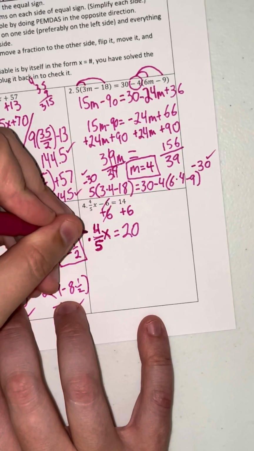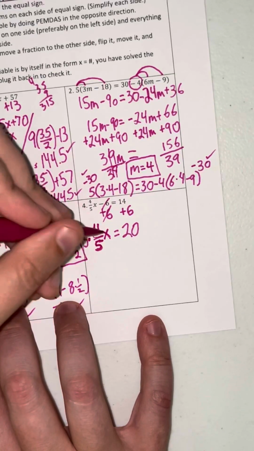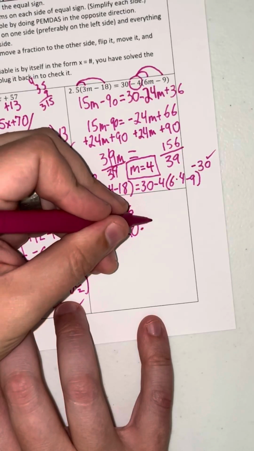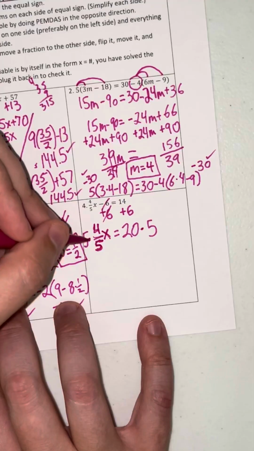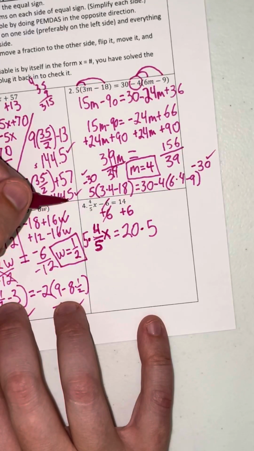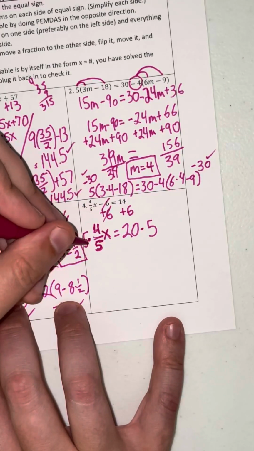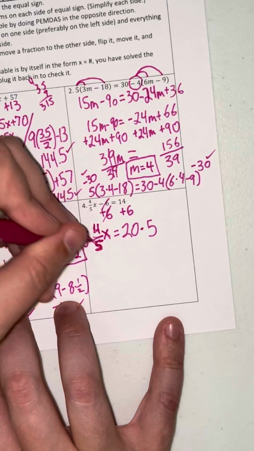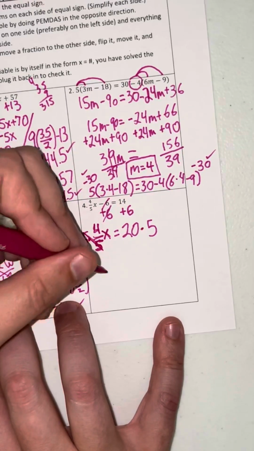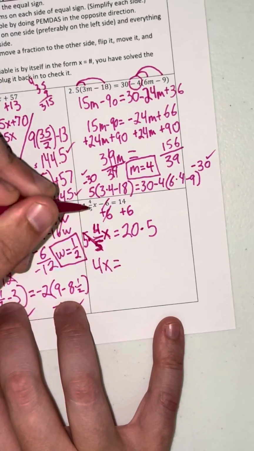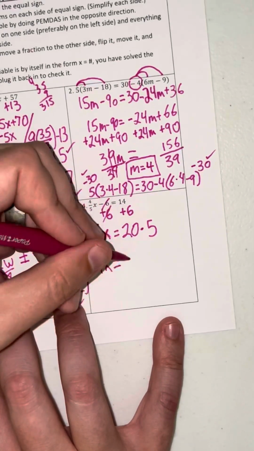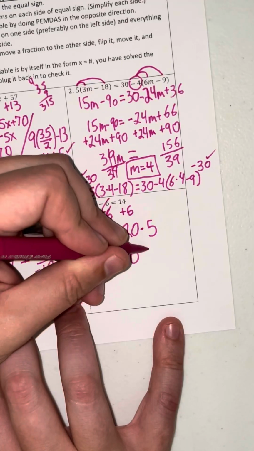So if I'll just multiply that by 5 on both sides, because all this is multiplied together, it's just going to cancel out that 5. And what that leaves me with over here is just 4x. And then on the other side, 20 times 5 is going to give me 100.